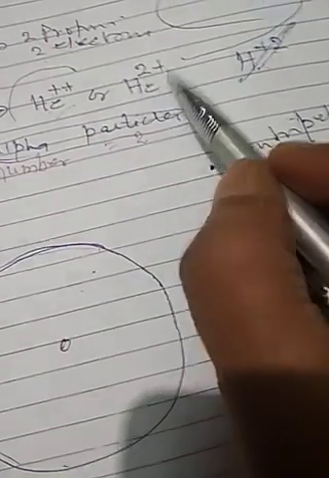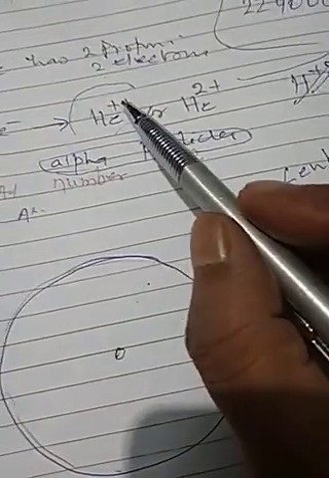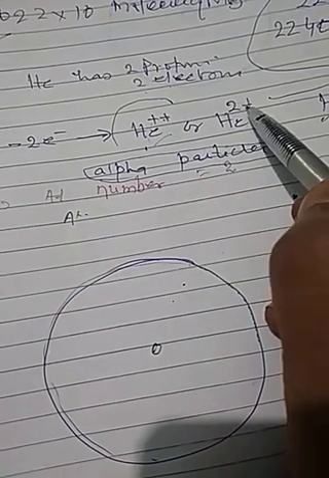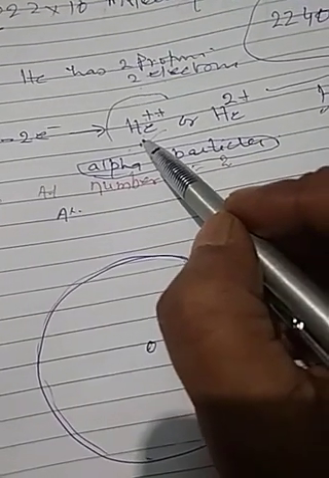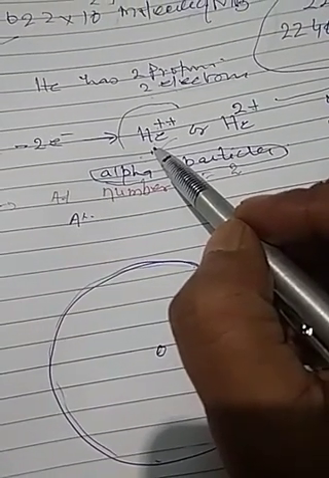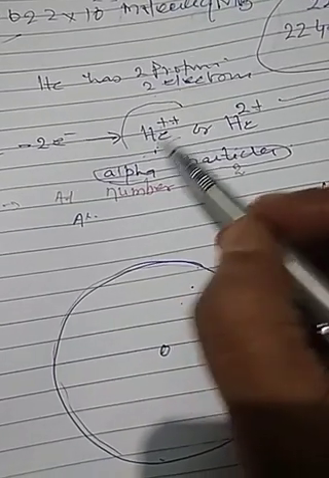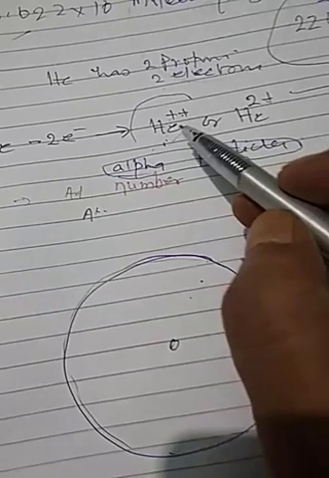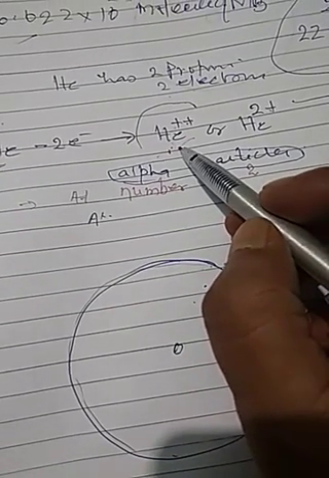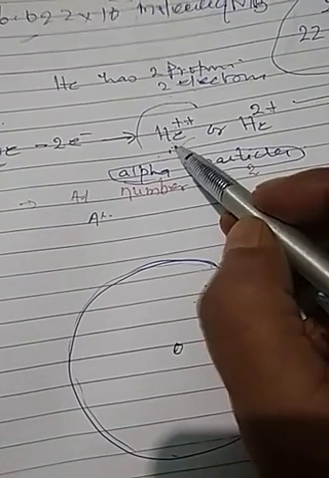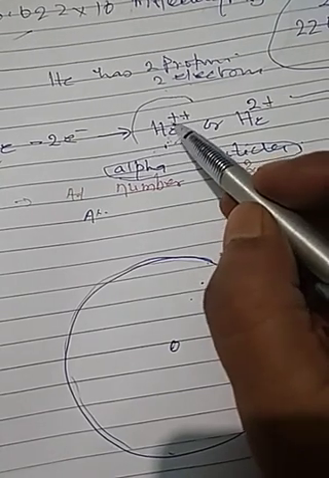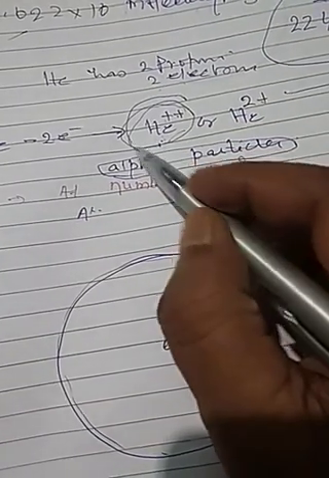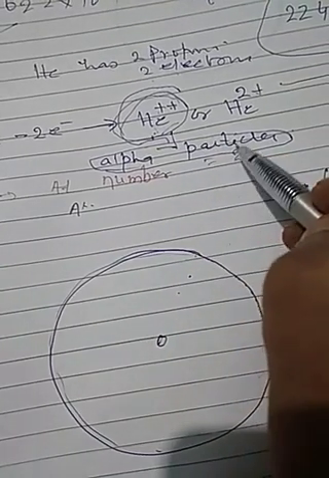This will be called helium 2 plus, or helium doubly positively charged. It will not be called helium plus, and this doubly positively charged helium is your alpha particle.